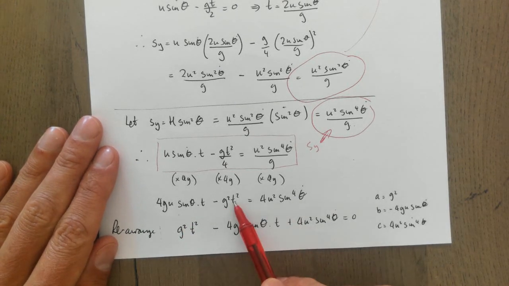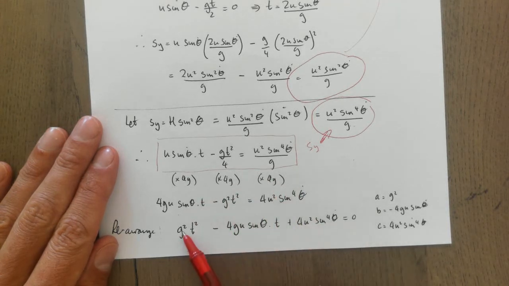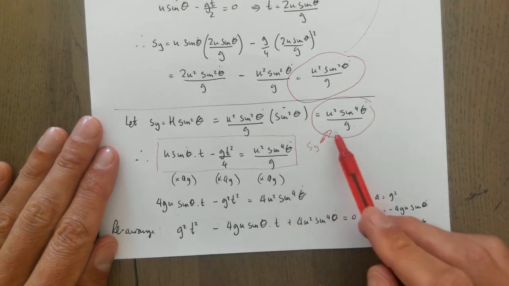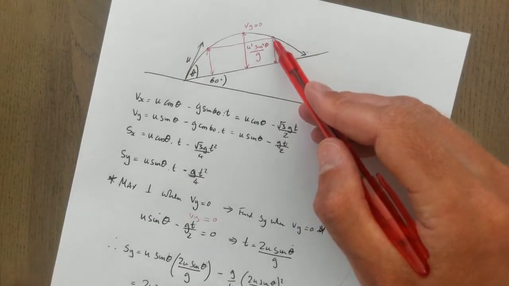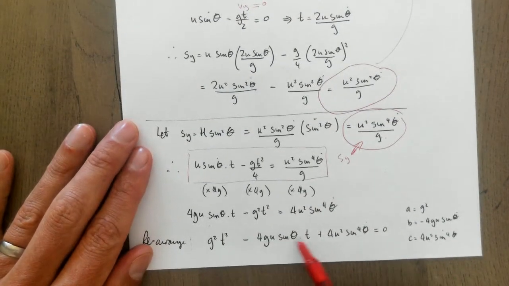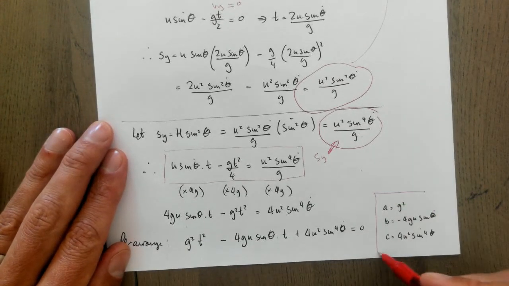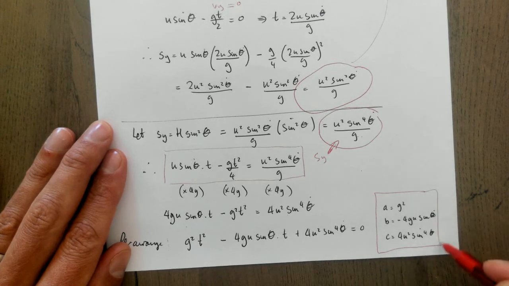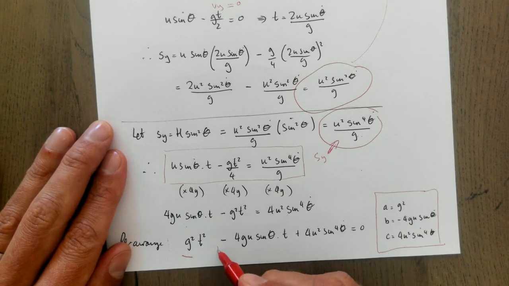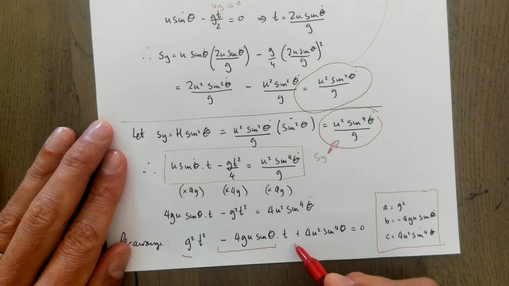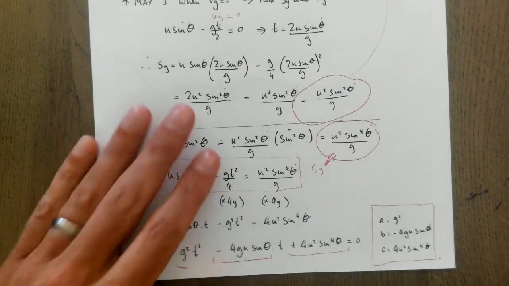What we have to realize here is this is a quadratic in terms of t. Okay. So if I rearrange that, g squared times t squared minus 4u sine theta t plus 4u squared. Don't forget it's t that we want. We want the time difference from here to here. So t is what we need in terms of the other variables, I suppose. So that's what we got. Minus b formula. a is g squared, b is minus 4gu. So it becomes a very detailed minus b formula.